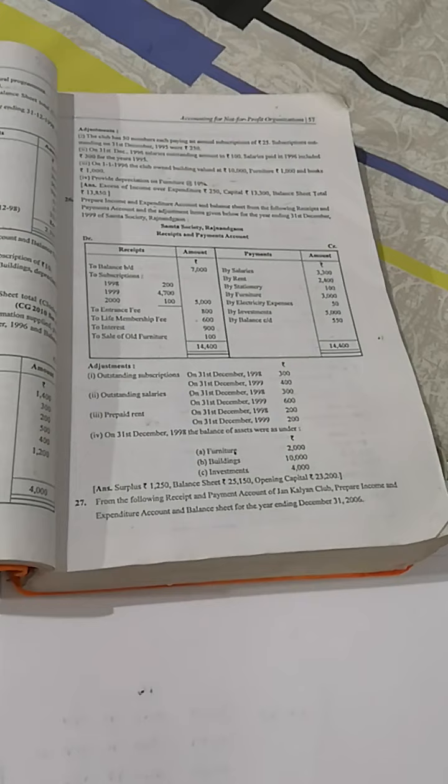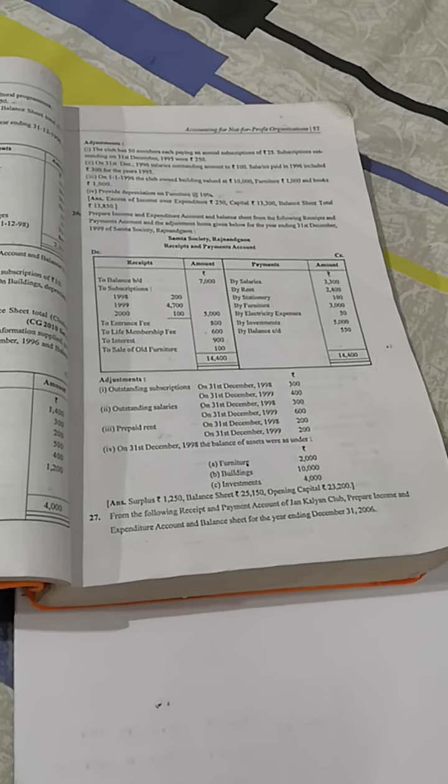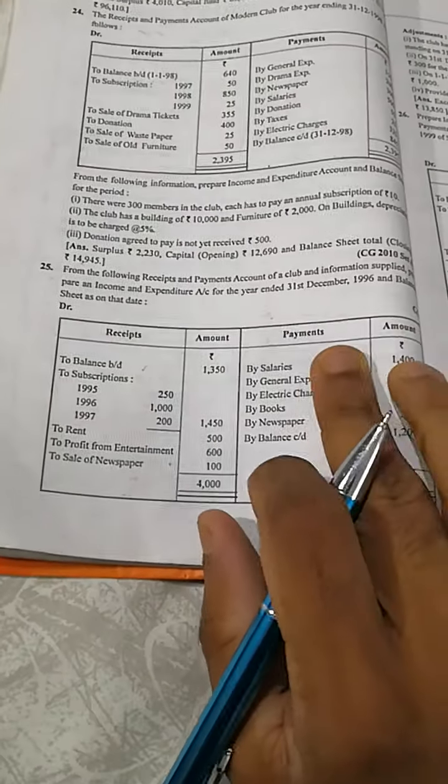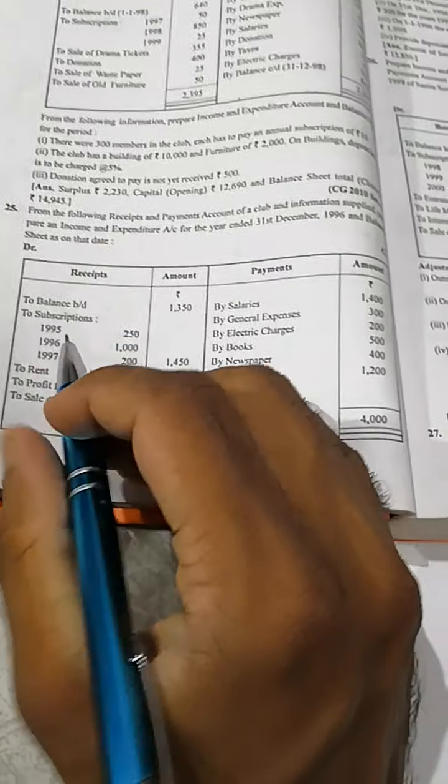Good morning, students. Today we will discuss how subscriptions change according to the question, and how you can solve it. I am picking up question number 25 from the book. So this is the question.